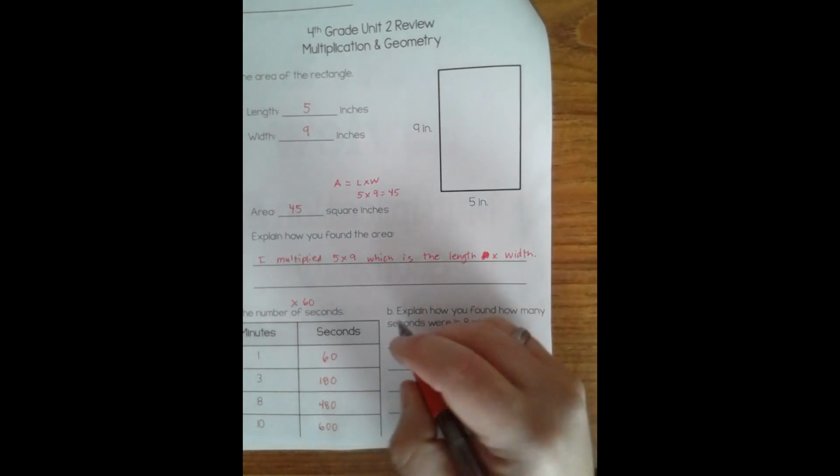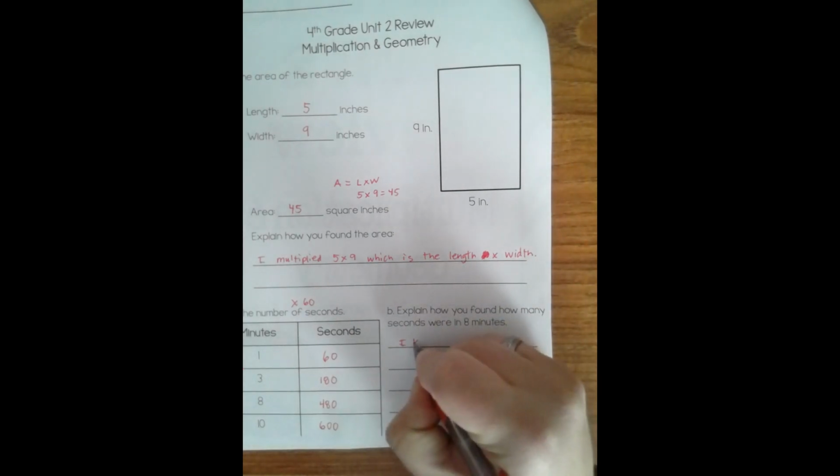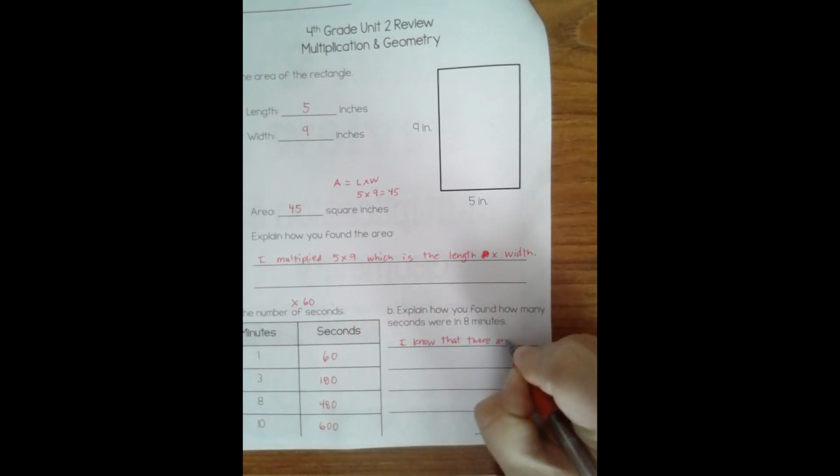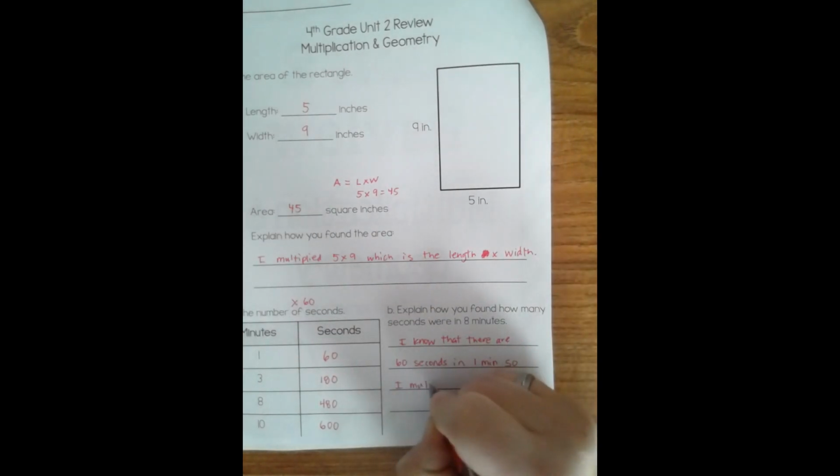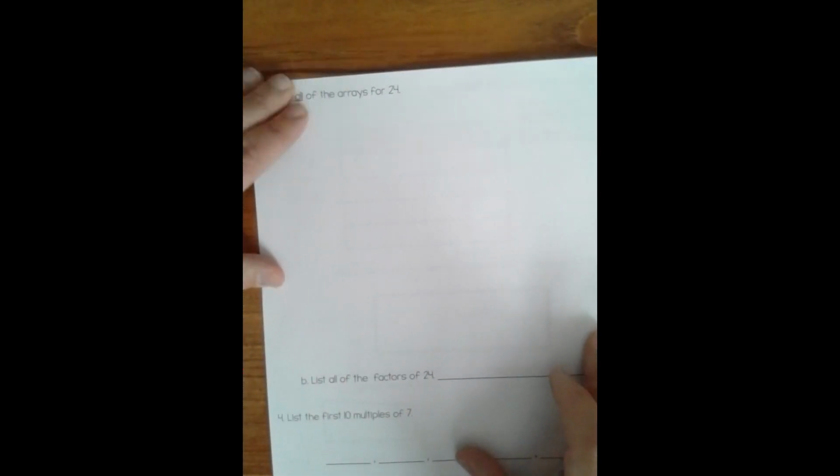So explain how you found how many seconds were in 8 minutes. Well, I know that there are 60 seconds in 1 minute. So I multiplied 60 by 8 to get 480 seconds. Okay, let's look at number 3 on the next page.